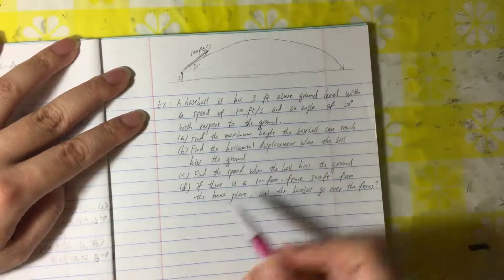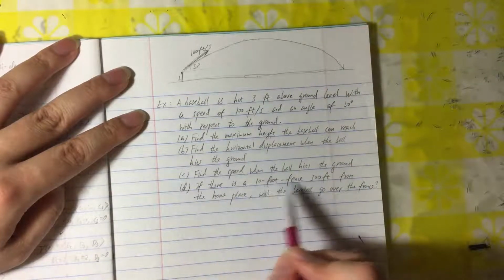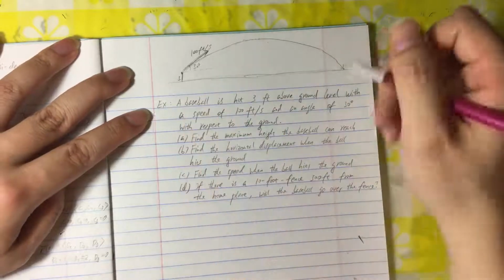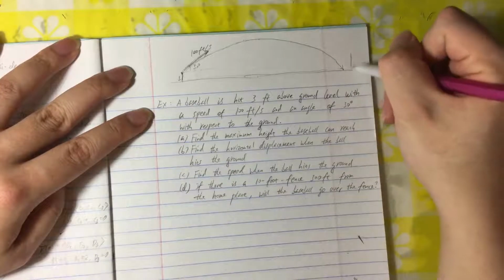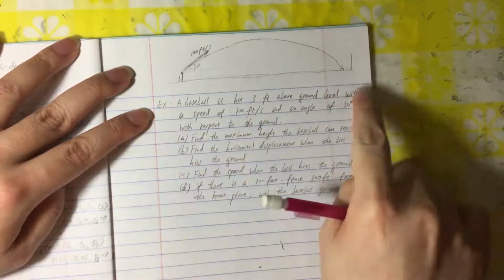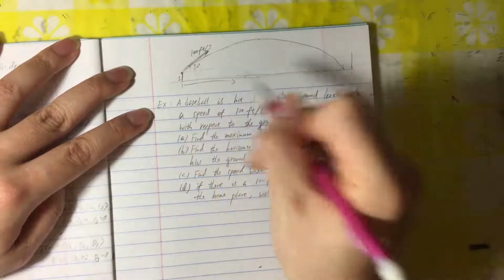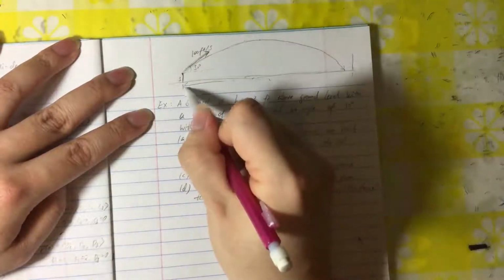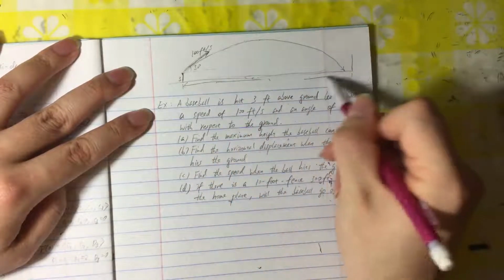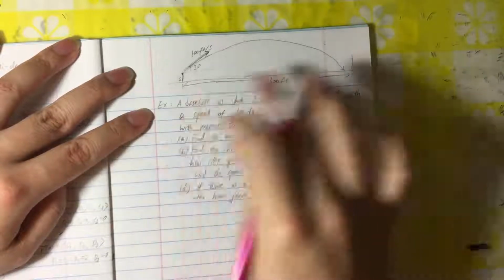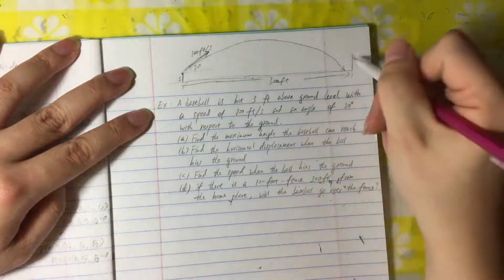Part D, if there's a 10-foot fence 300 feet from the home plate, if there's a fence 300 feet away from the home plate, it's 10 foot.